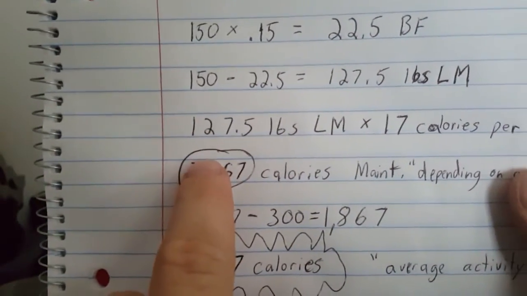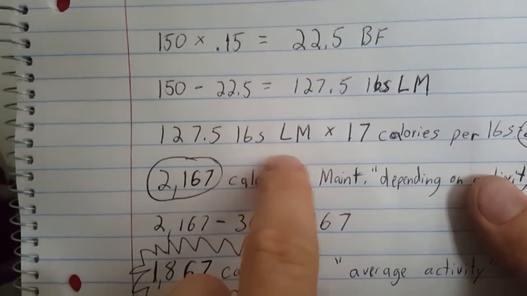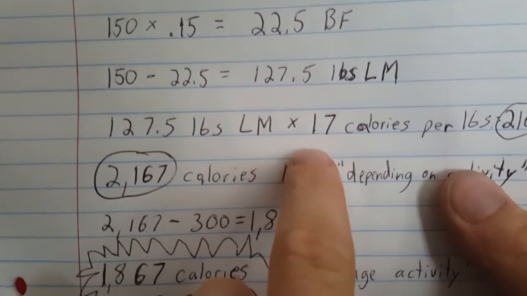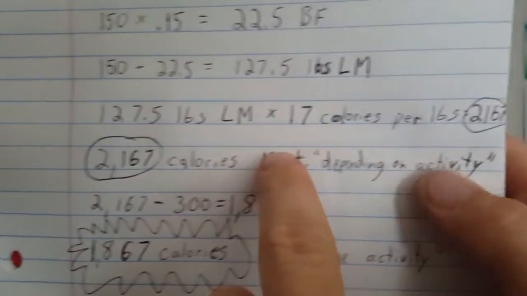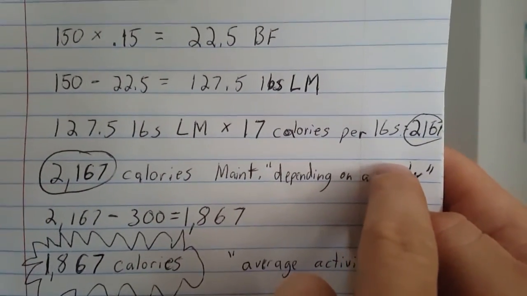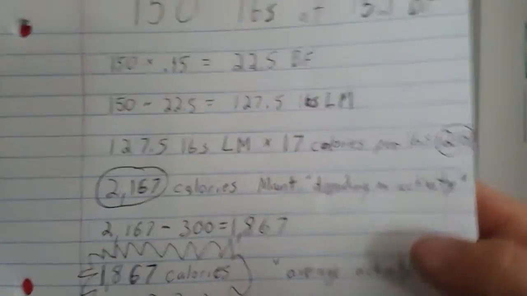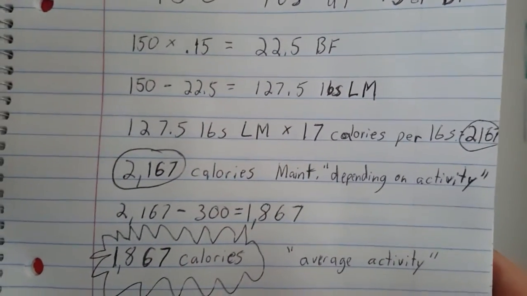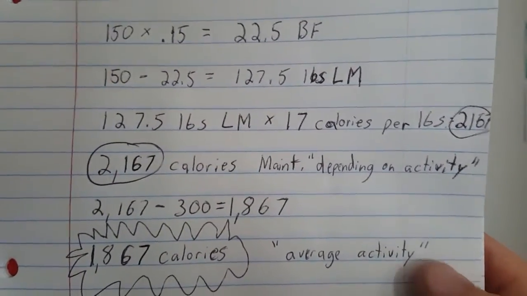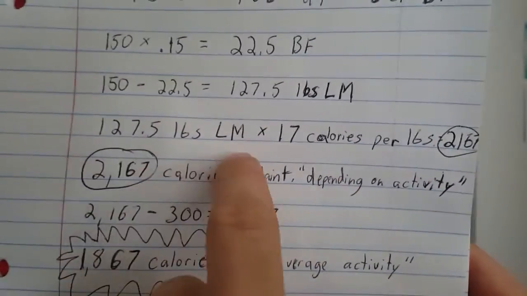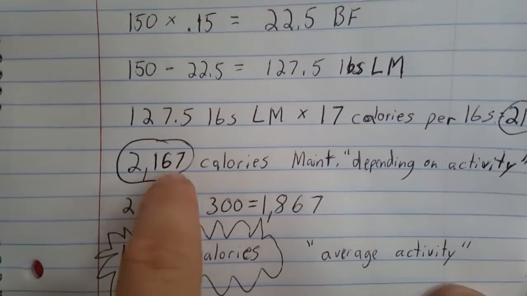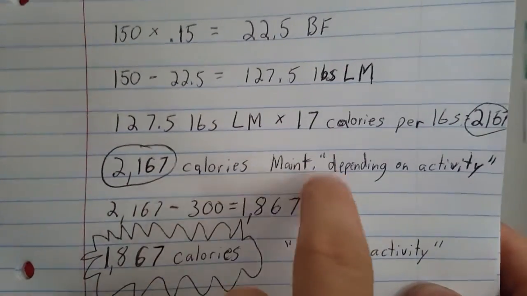So you take the lean mass, 127.5 pounds, and I've found, for me personally, it's 17 calories per pound of lean mass that I go off of. That's pretty much what my body takes, and it's what I've found for other people too. So if you take that, it's 2,167 calories, which is your maintenance calories.